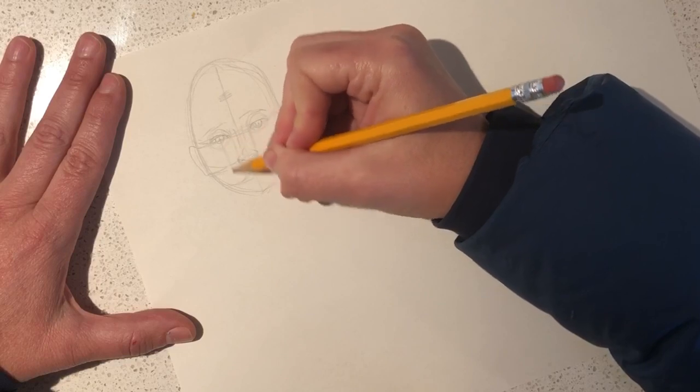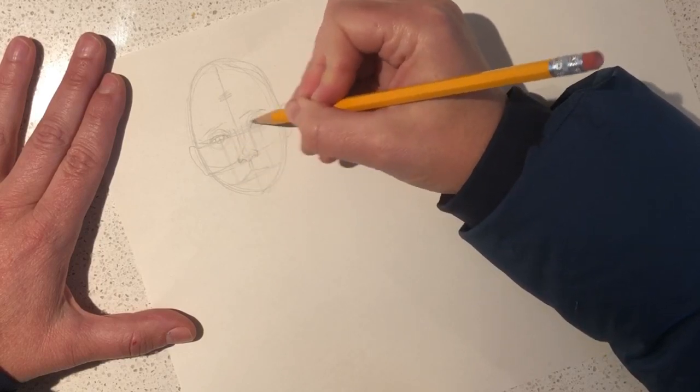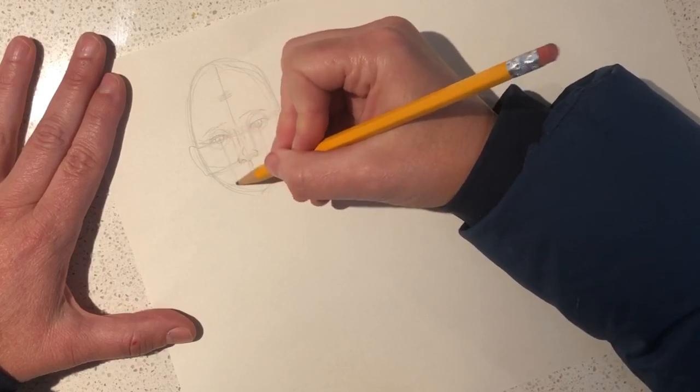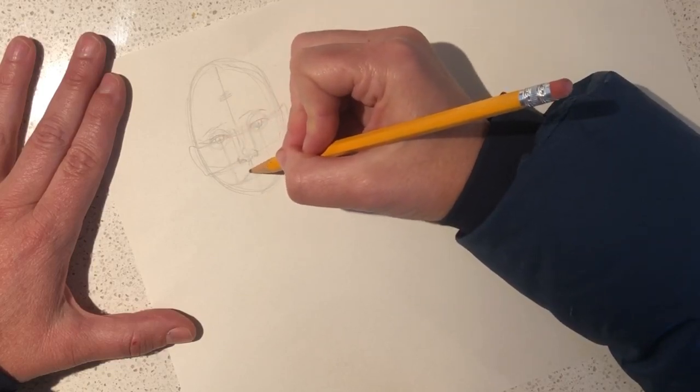Oh, I forgot to do these lines. These lines are where the iris is. That's the black part of your eye. And if you bring it down, that's how long your mouth is.